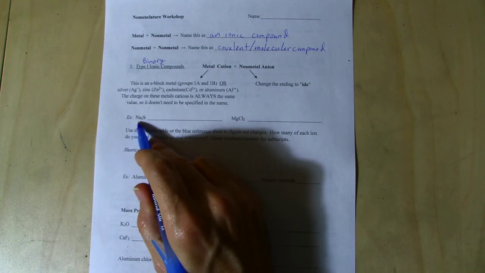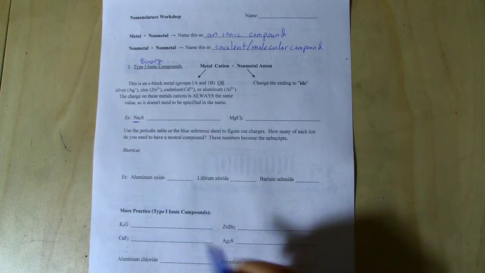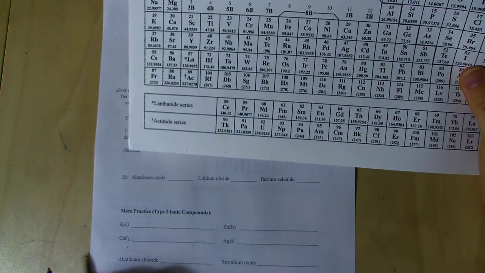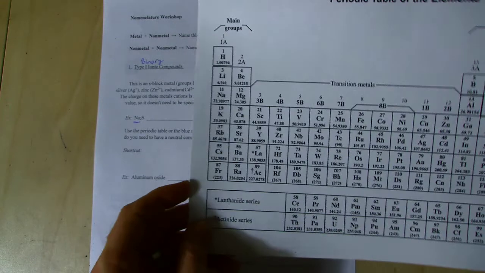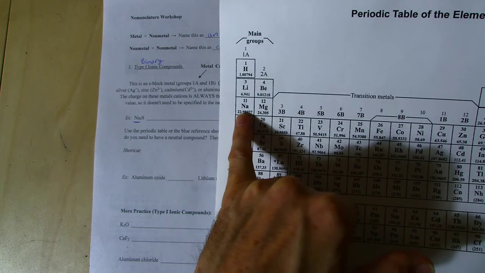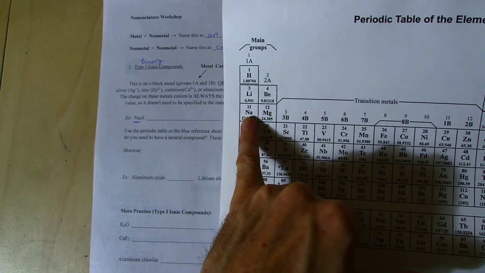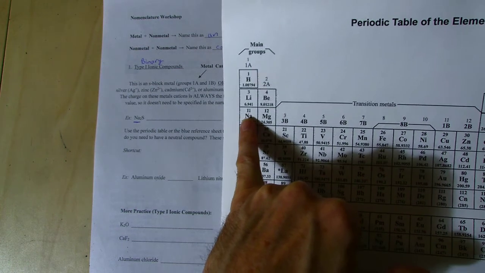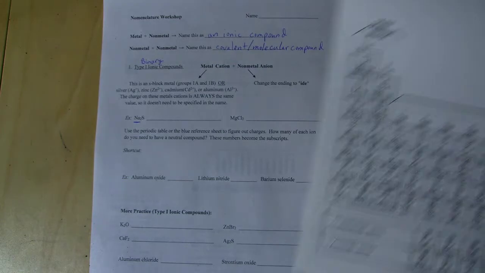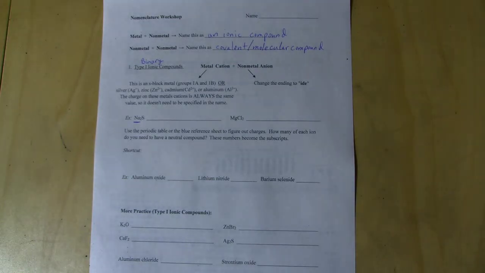In this example, we have Na2S. So we look at Na first. You're going to need your periodic table, so you find your periodic table and you find Na. My periodic table doesn't have the names on it, but hopefully yours does. So that's going to be sodium. That should read sodium on your periodic table. Let me see if I can get a periodic table that has the names really quickly. I didn't notice that until now.